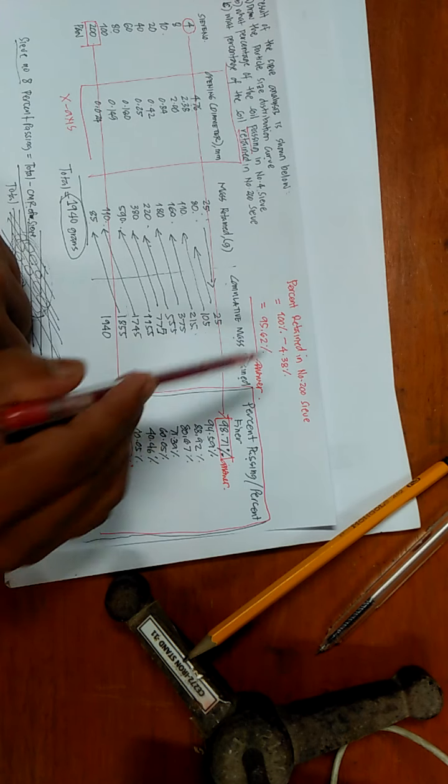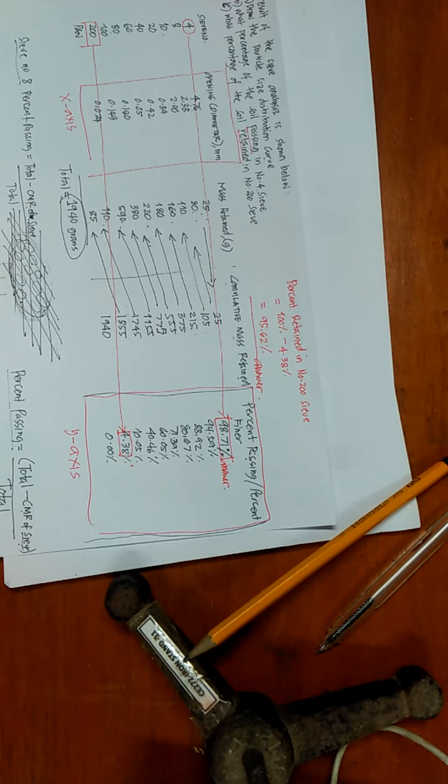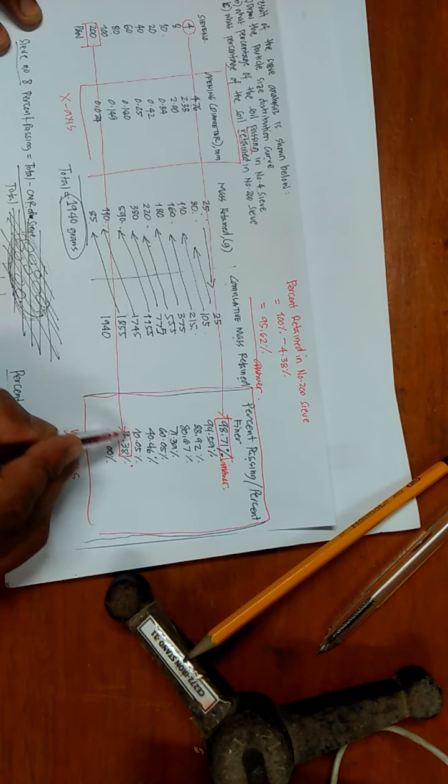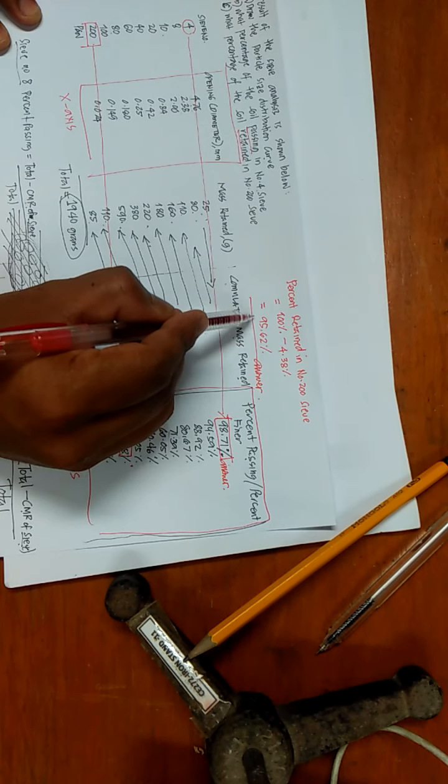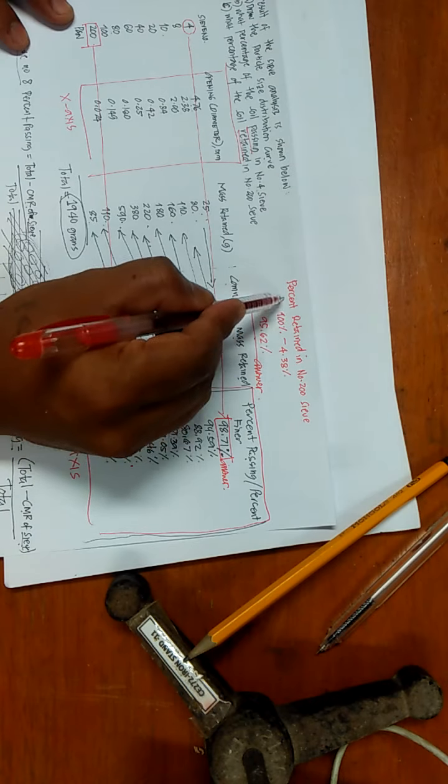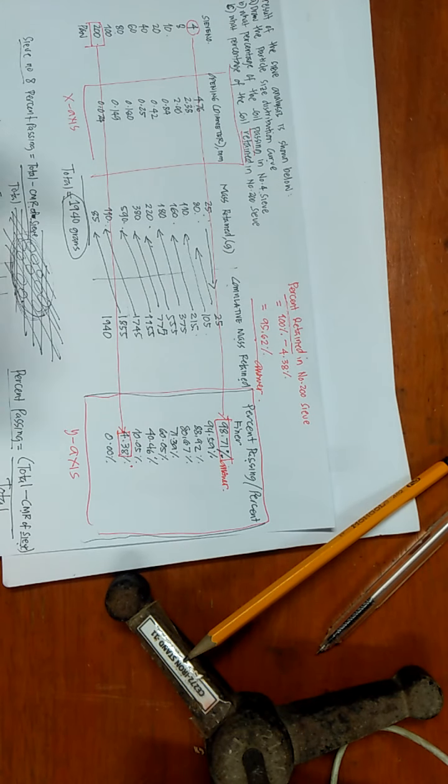Yun na yung magiging percent retained in number 200 sieve. So, ang sagot is not 4.38, rather, ang sagot is 95.62 kasi percent retained siya. Ano yung mga na-retain sa taas ng sieve number 200?